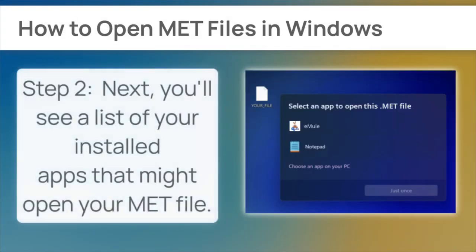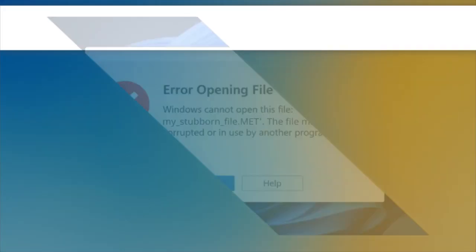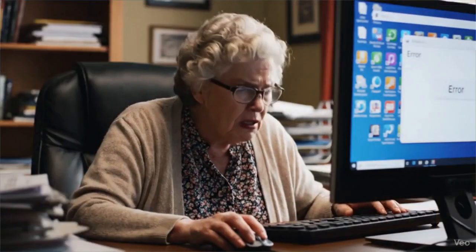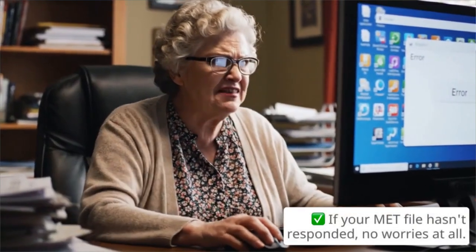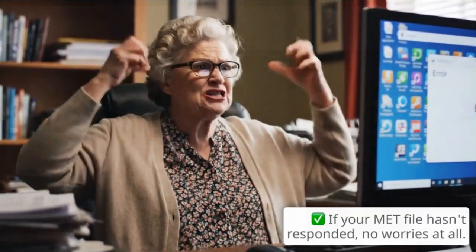Right-click your MET file and choose Open With. Test with eMule first. If it's missing, select another program. The fix is often a simple software switch. If the MET file is still refusing to open, it's expected. A specialized format like MET demands specialized preparation. Let's ensure we have all the correct fundamental details checked off on our list.